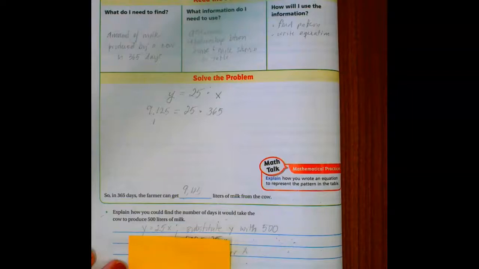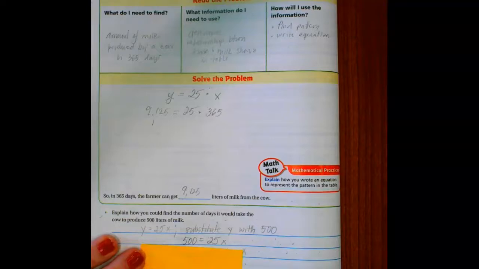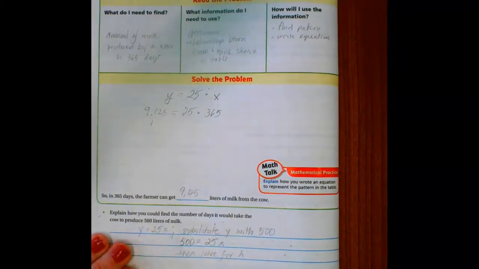And finally, explain how you could find the number of days it would take the cow to produce 500 liters of milk. So you would just replace or substitute. You would still have the same equation. This time though, you would substitute the y with 500. You would rewrite the equation. 500 equals 25x, and then you would solve for x, for the number of days it takes for a cow to produce 500 liters of milk.